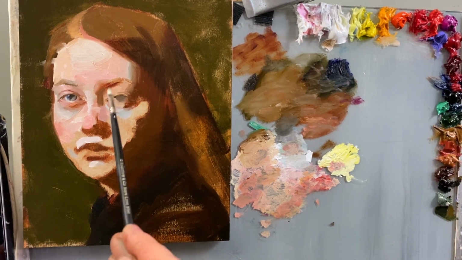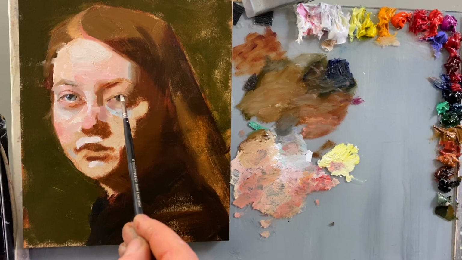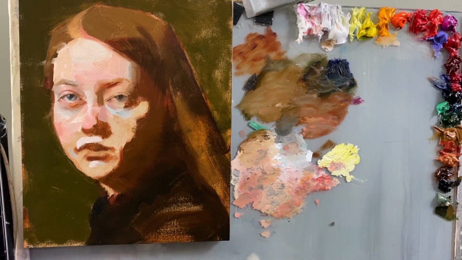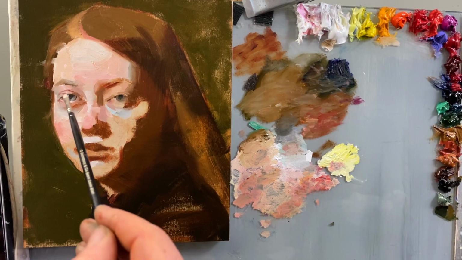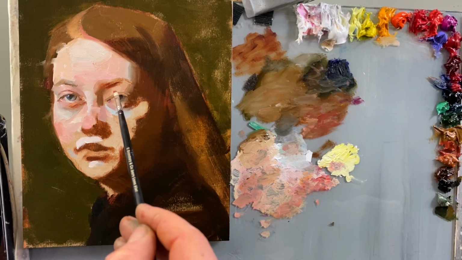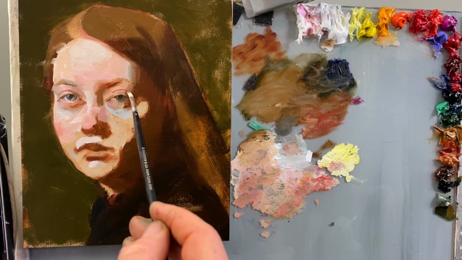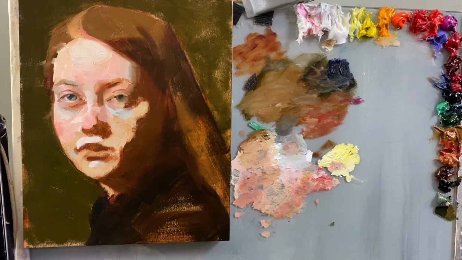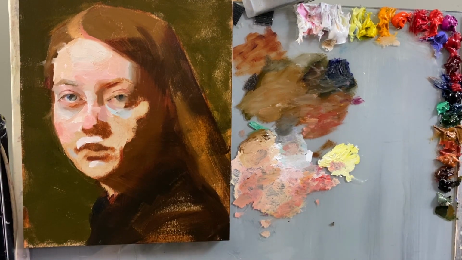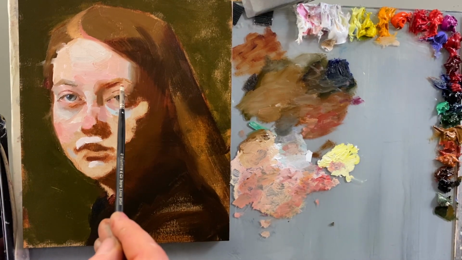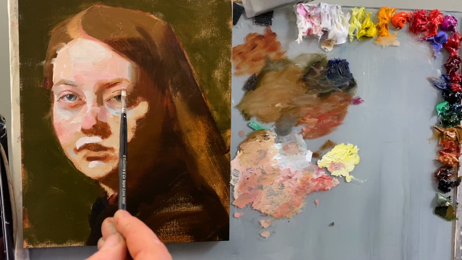Take your time, find the placement. Bring it down, and then with a little bit of warmth, I'm gonna find the upper eyelid somewhere here. I hope I'm not going too high, and if I am, I will have to bring a little bit more down.